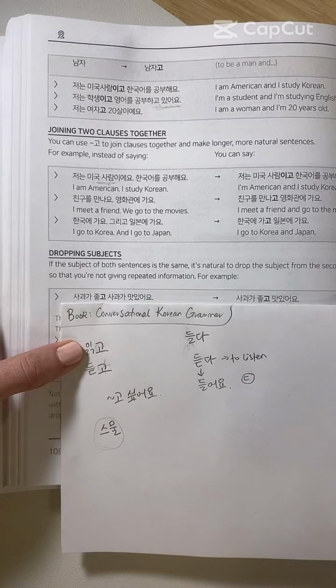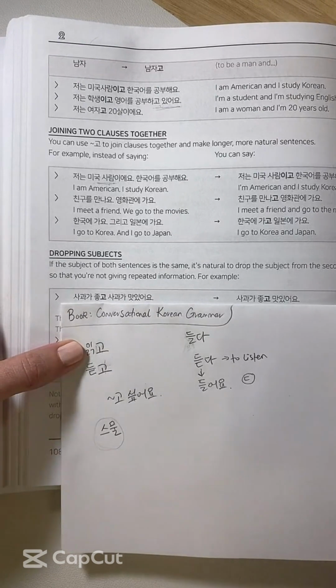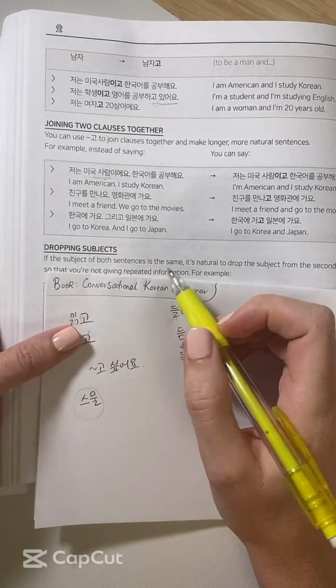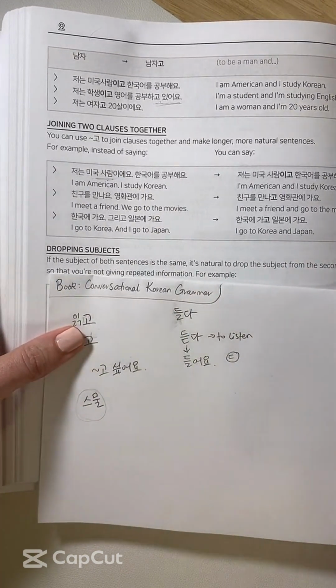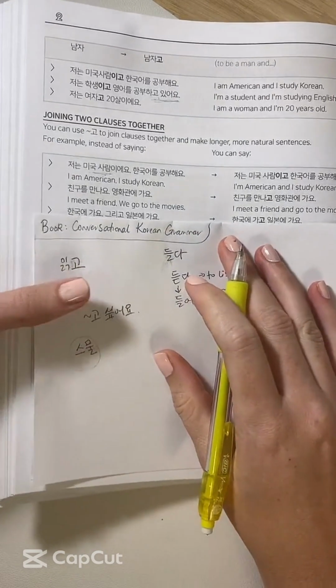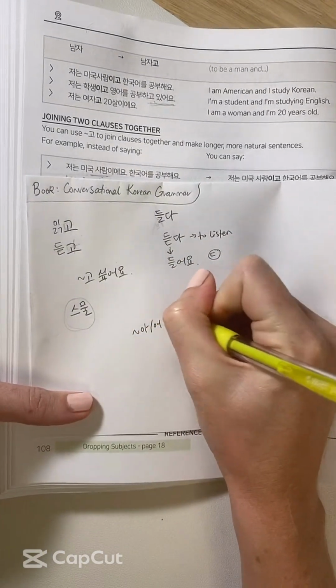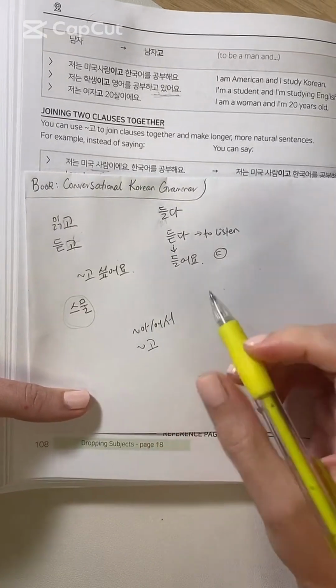Question, can I say 친구를 만나서 영화관에 가요? And what's the difference? Yes, so that sentence is actually more natural than this sentence. And the difference is one that I'm going to be talking a little bit about later. Essentially, you're using a different grammar form. You're using the 아, 어, 서 grammar form versus the 고 grammar form.